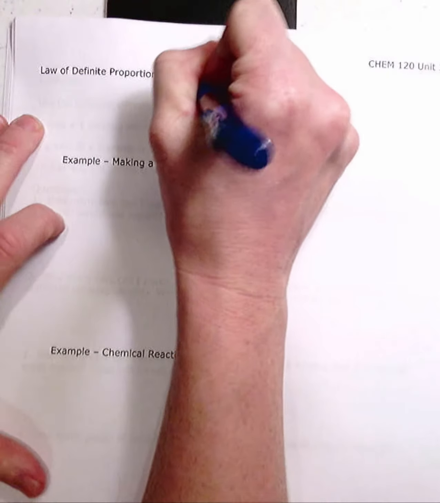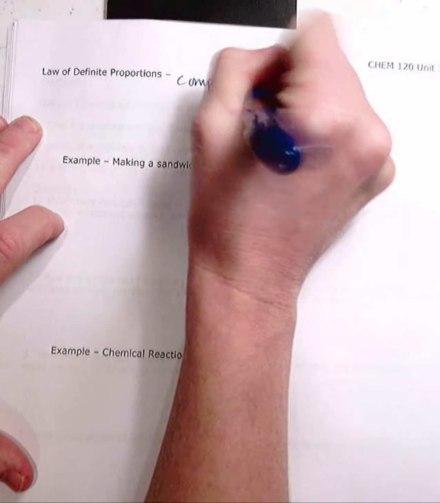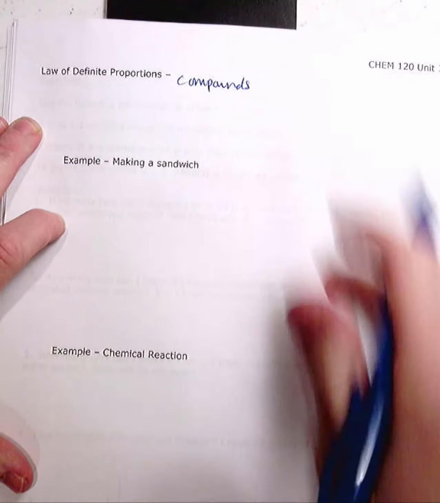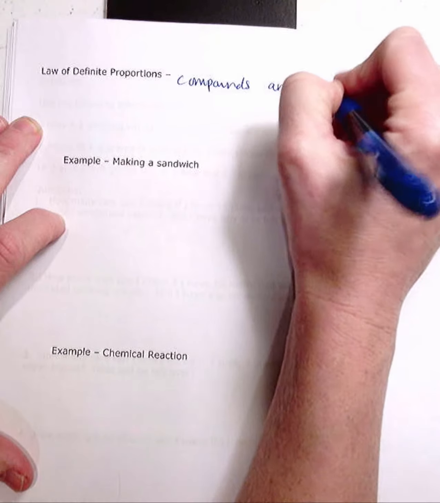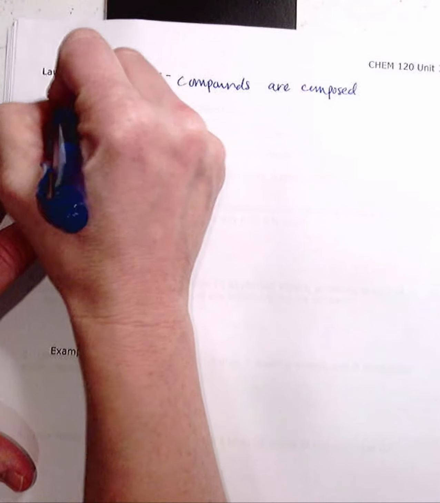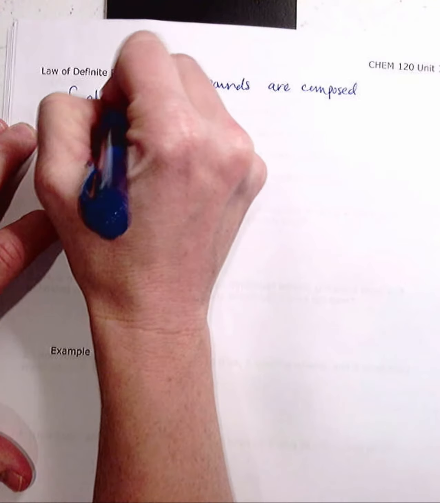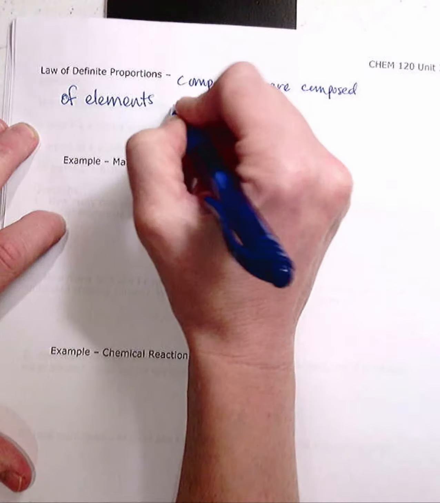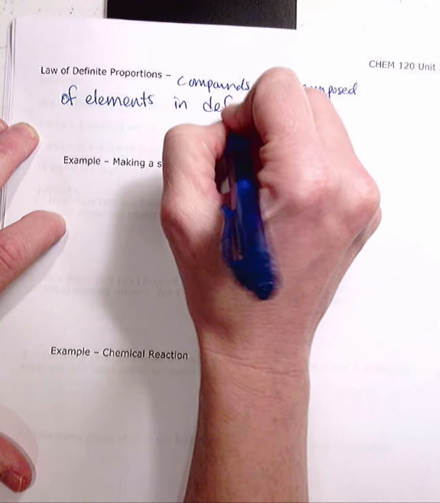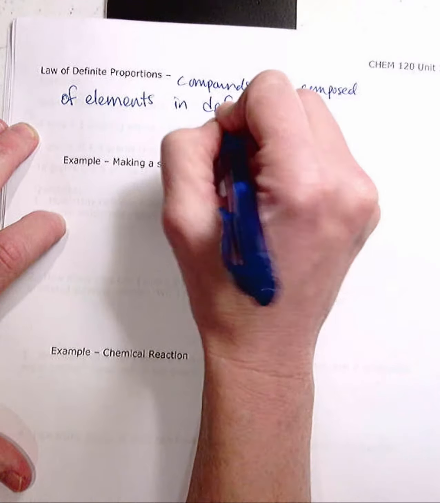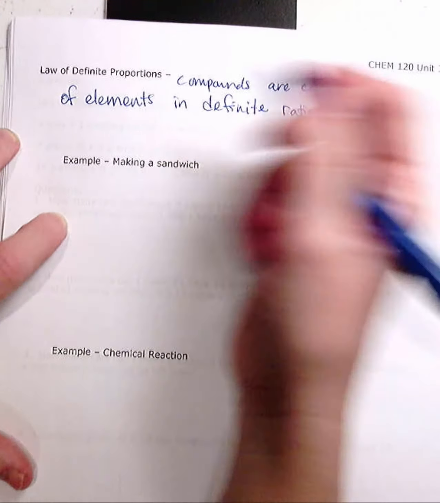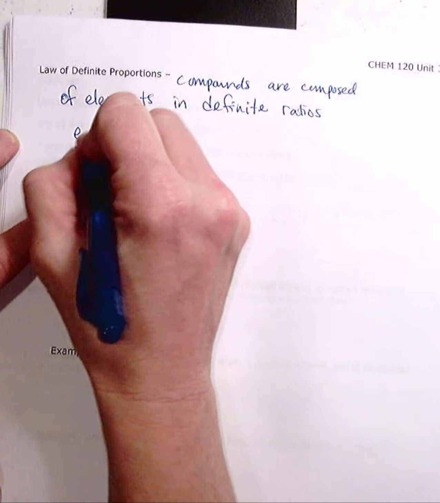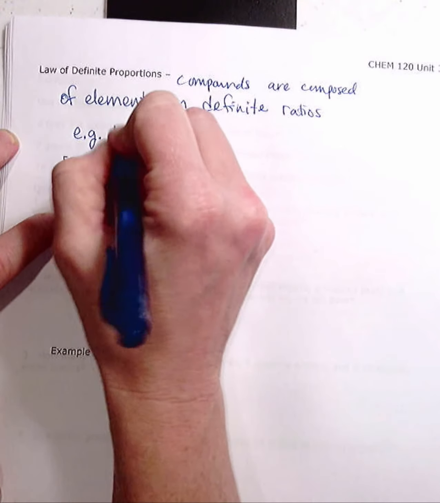So, compounds are composed of elements in definite ratios. Okay, so for example, water.